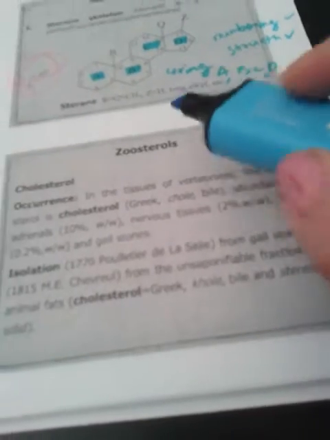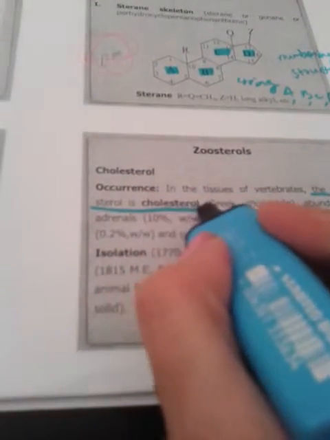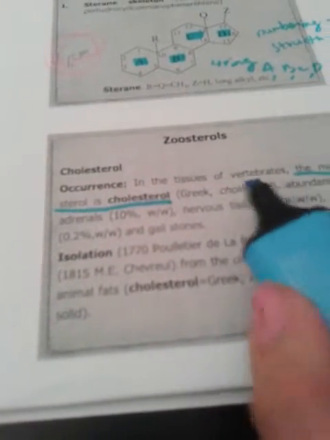Now, what was important there? Nothing. Zoosterol, this one, the sterol, all means alcohol. Zoosterol, not important. It's coming here: occurrence in the tissue of the vertebrates. The main sterol is cholesterol. That's important. The main sterol is cholesterol.